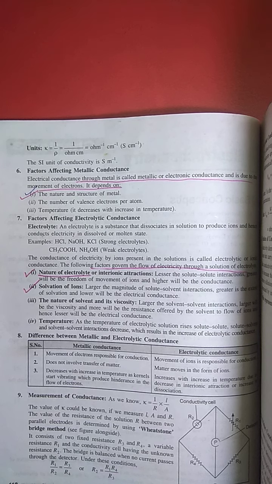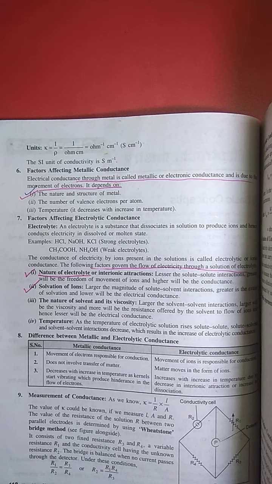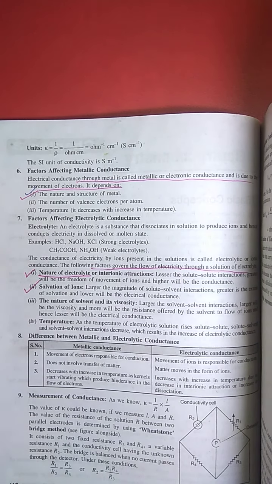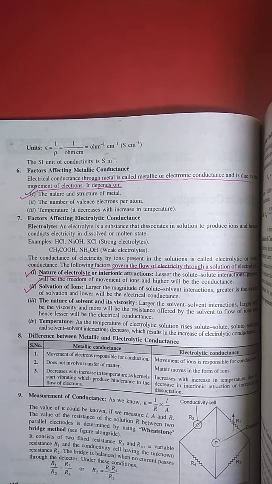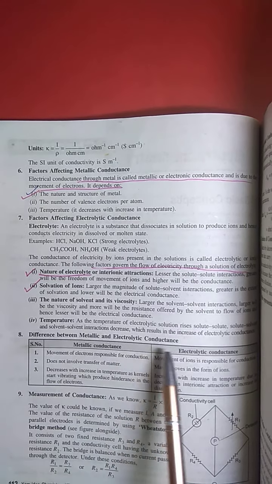Next factor is temperature. That is, as the temperature of the electrolytic solution rises, the solute-solute interactions will obviously, what will happen? They will increase and the solvent-solvent interaction will decrease, which results in the increase in the electrolytic conductance. So this part should be very much clear to you, that larger the temperature, more is the electrolytic conductance.